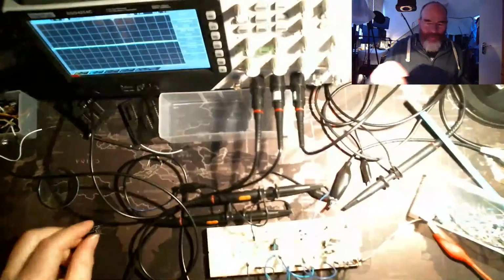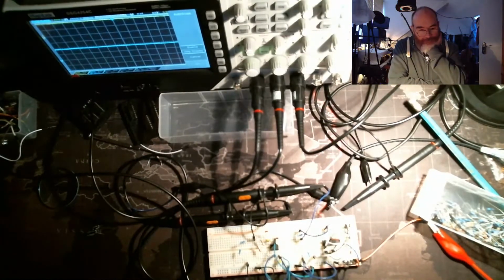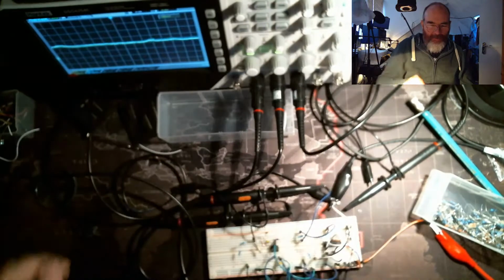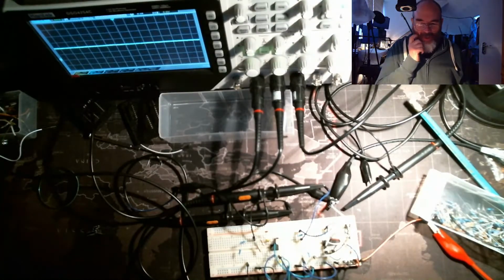Let's use auto scale and see what happens. Okay. And then we can take this and bring this down. There we are. They are in fact working in exactly the same way right now, which is fine.